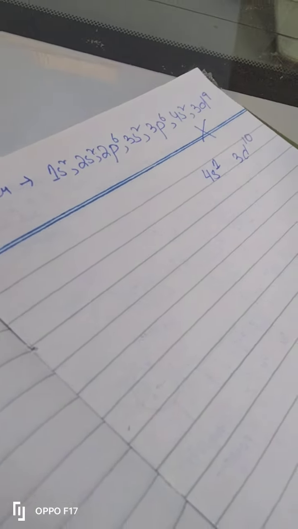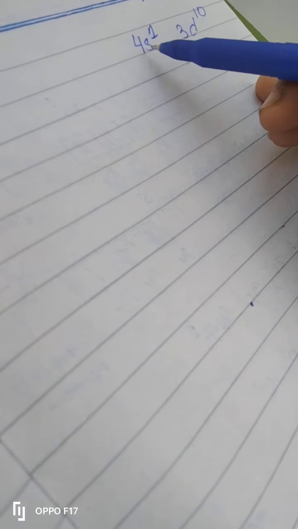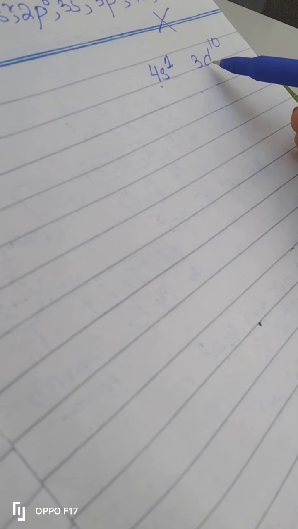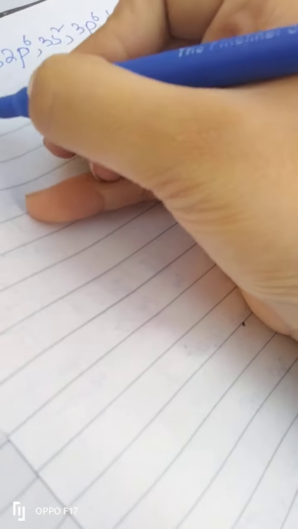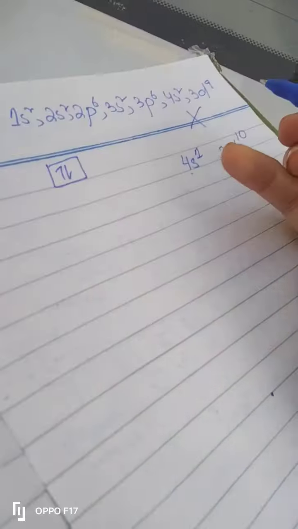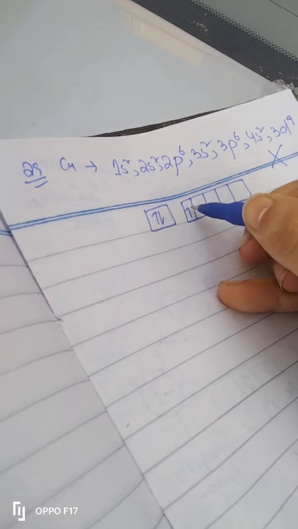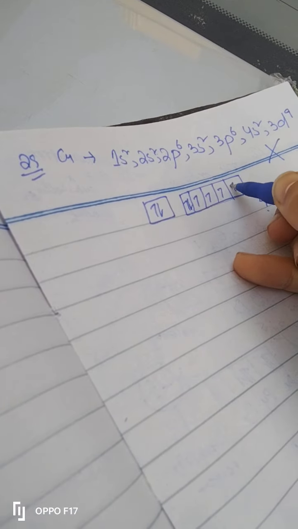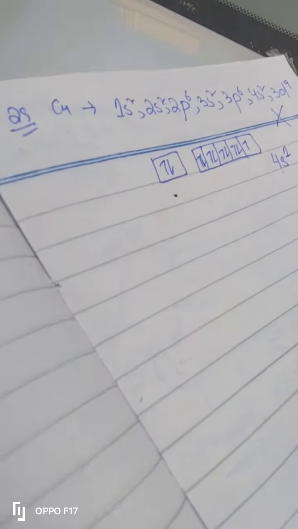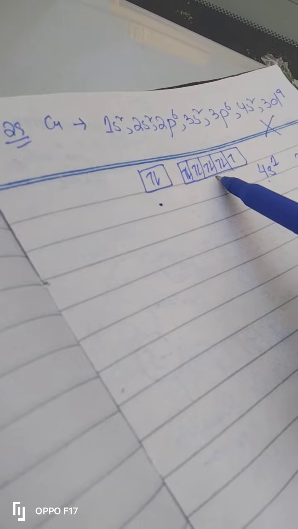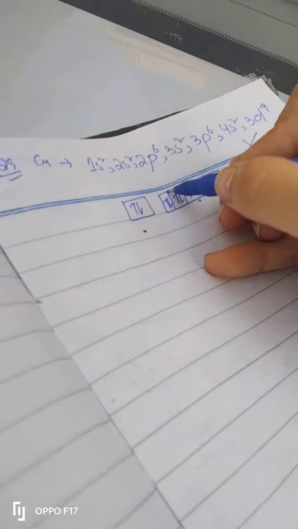3d10. Now I have told you that an electron can easily move because there is a slight difference in the energy, right? This has 4 energy and this has 5 energy, and this is only one number of difference, so it can easily move. Now when we talk about this, it is like this, right? And this is like this. So this is stable because it is fully filled. Okay, but this is not. It is neither half filled nor fully filled. So stability is not there, right?